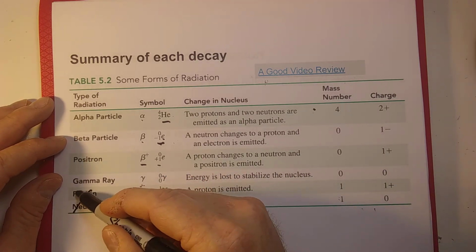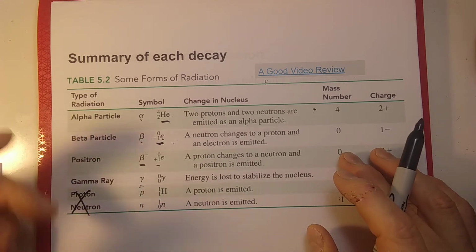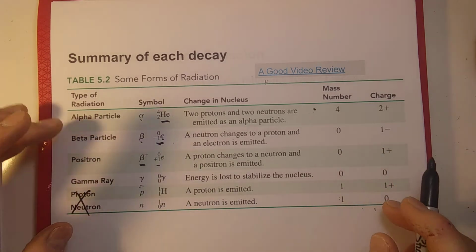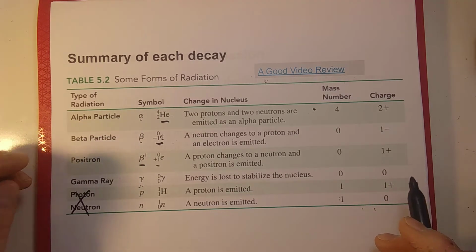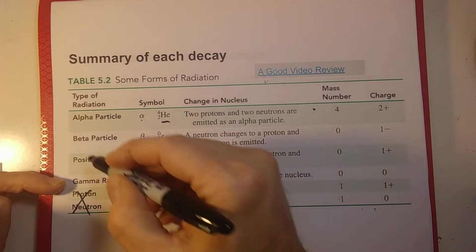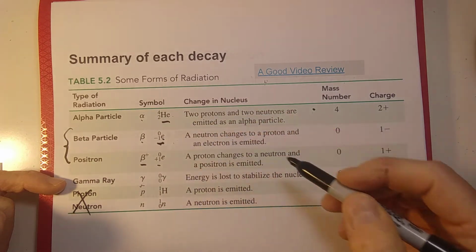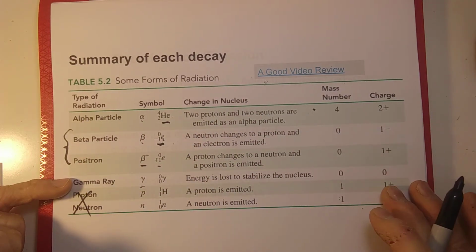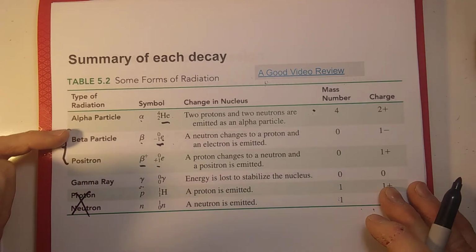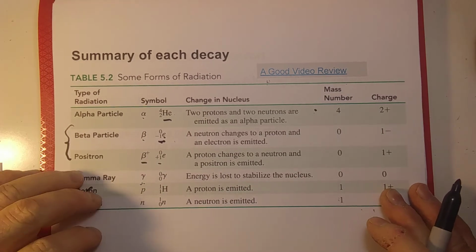And we'll skip these two. You can have proton and neutron emissions, but these are the ones that are often asked that you should know. These two are kind of the same: the beta particle and the beta plus. So these are the 3 I want you to know: alpha, beta, and gamma.